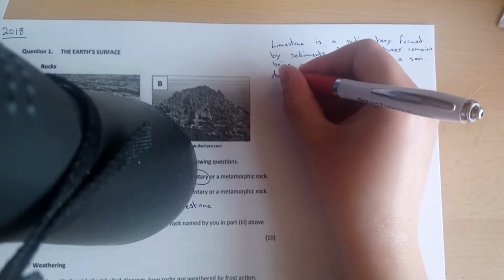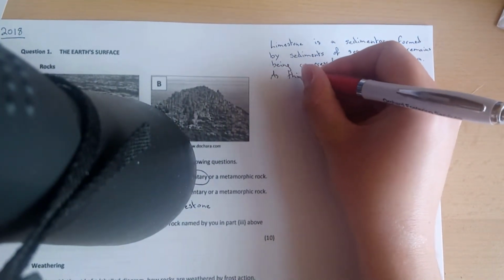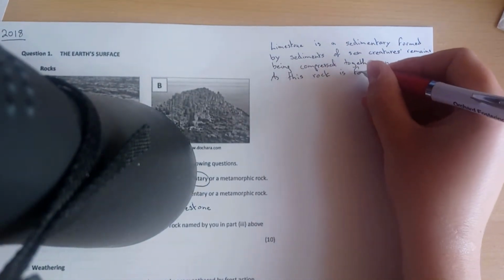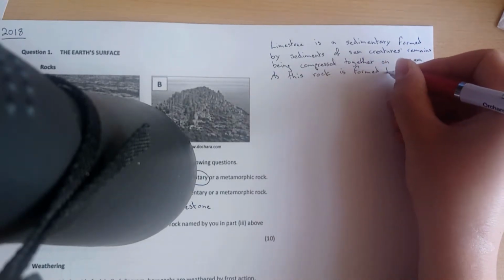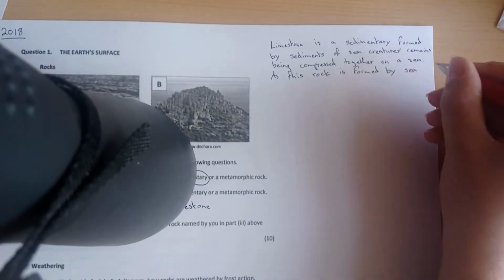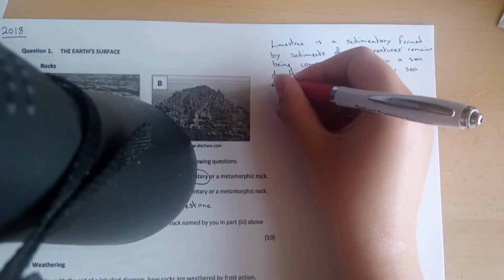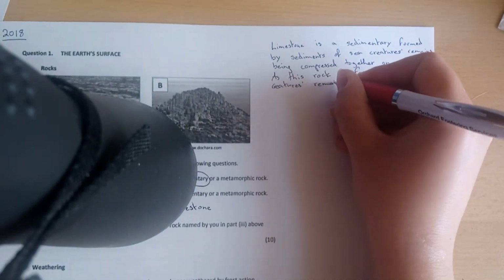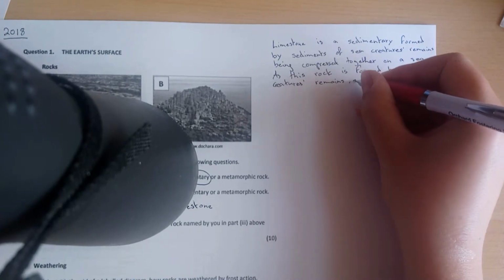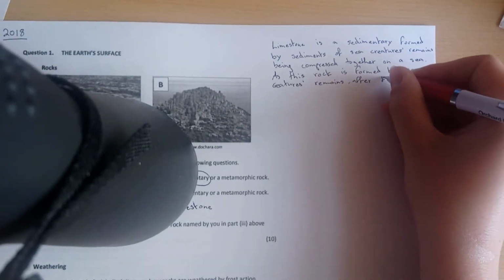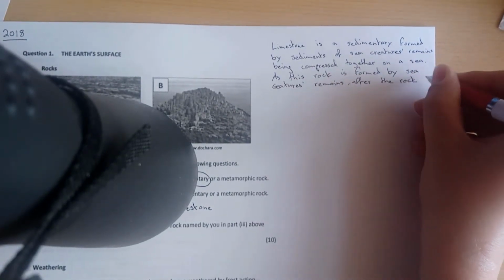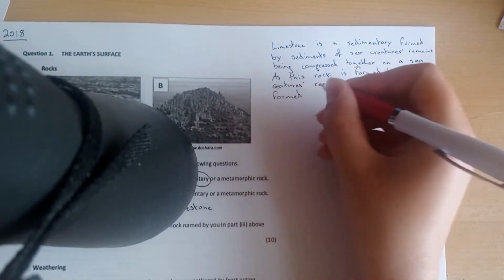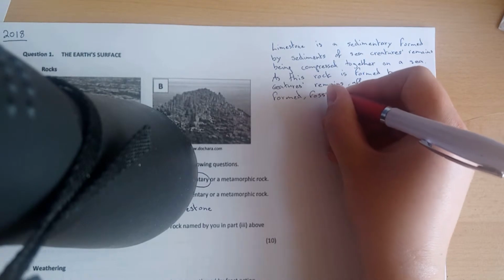So as this rock is formed by sea creatures' remains, after the rock is formed, fossils can be seen in the rock.